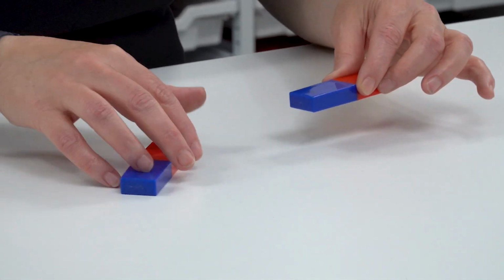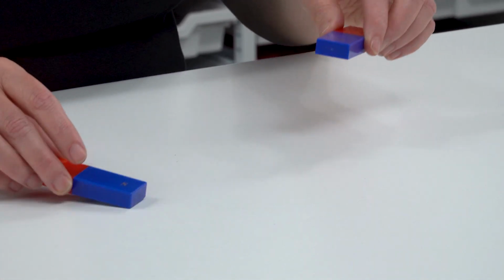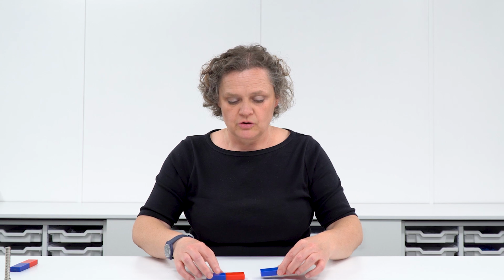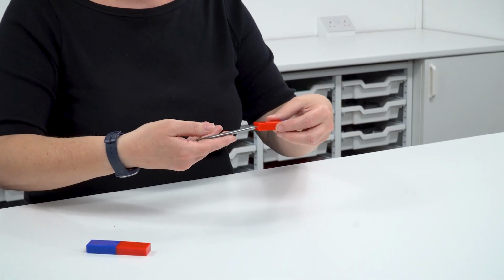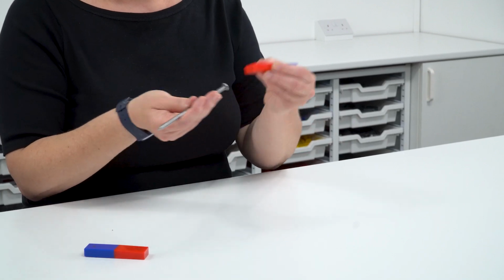All magnets have two poles, a north pole and a south pole. The magnetic field is strongest at the poles. When you have two like poles coming together, they repel one another, as you can see here. Unlike poles will attract. If you have two materials where the force is always attractive, regardless of the orientation, then one material is a magnet, but the other is just a magnetic material.